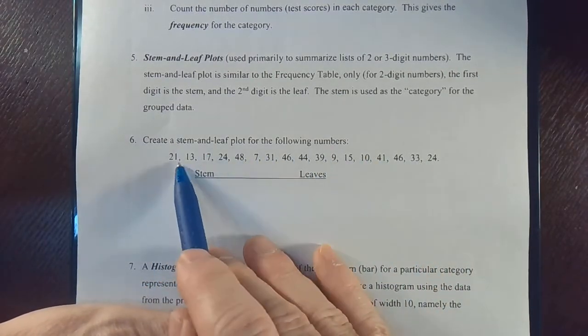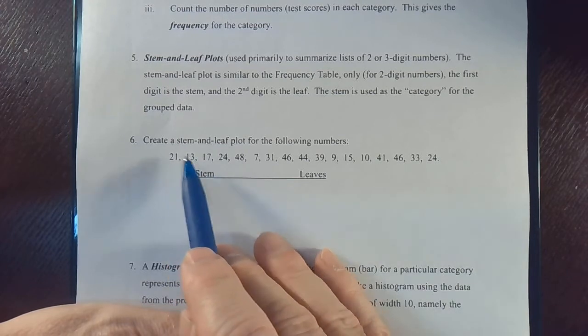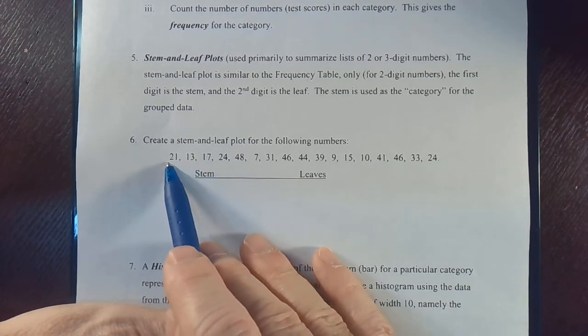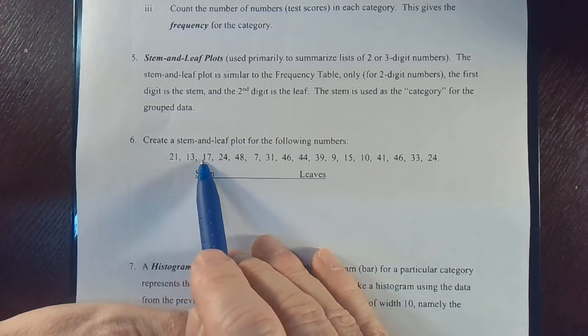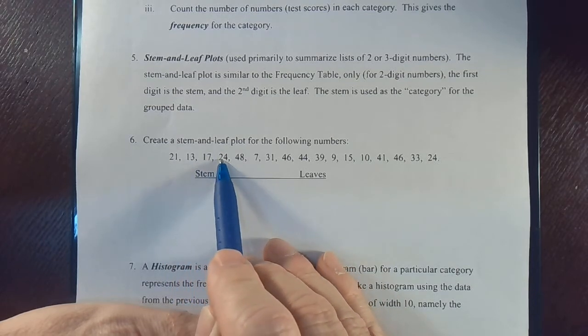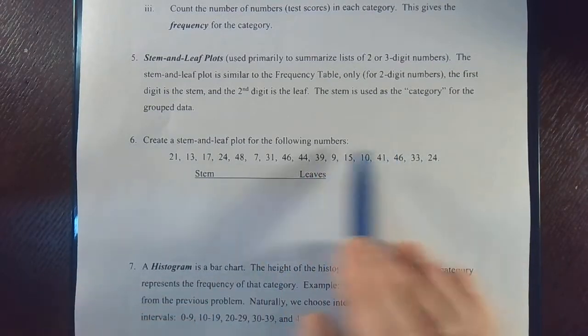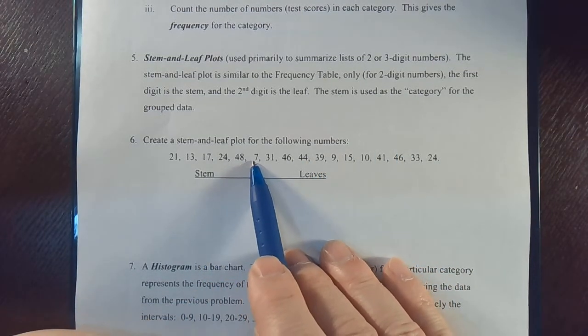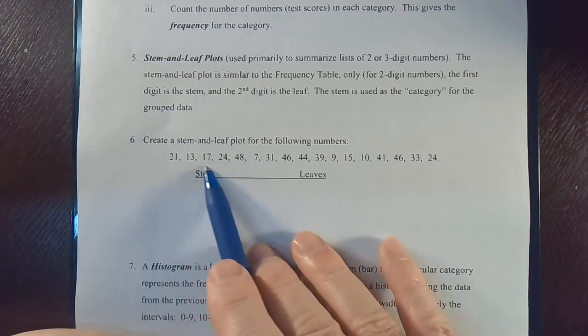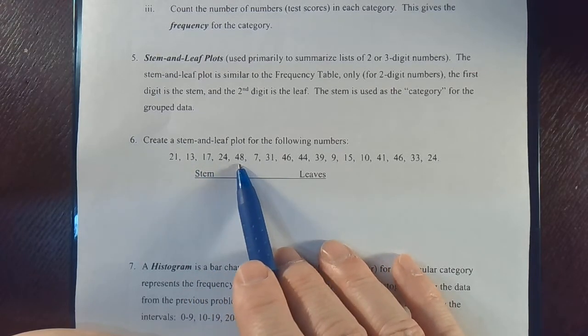So the stems are going to be like the tens place. This would have a stem of a 2. This stem would be a 1. This would be a 1. This one would be a 2. All right, so our numbers seem to range from single digits, 7, up through 48, I think.